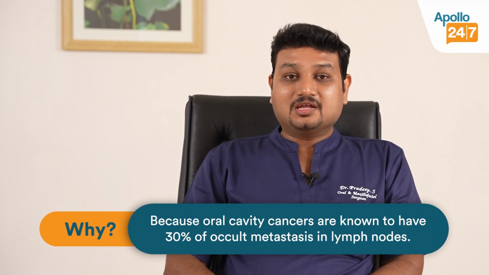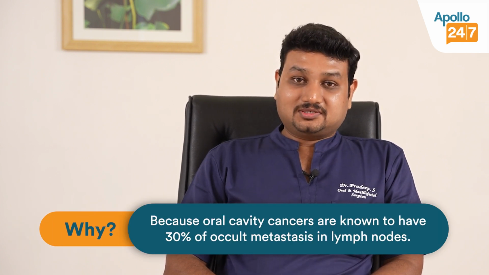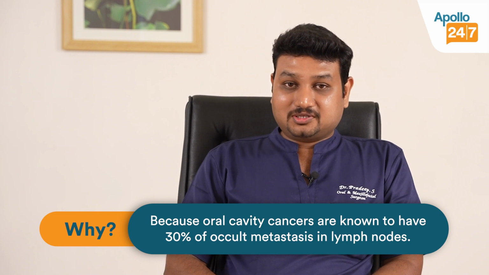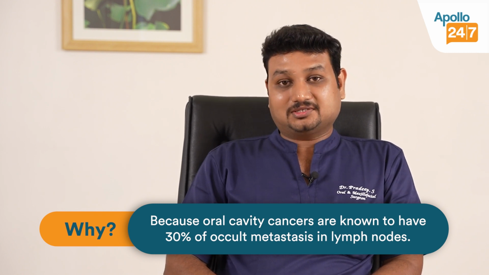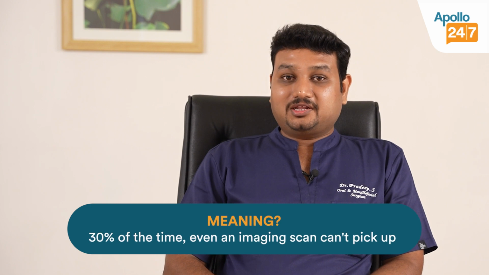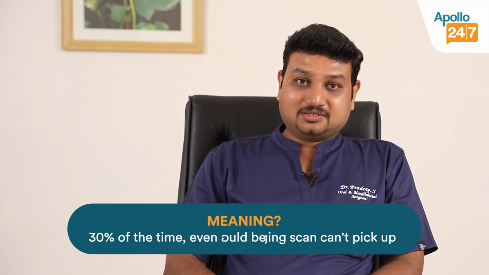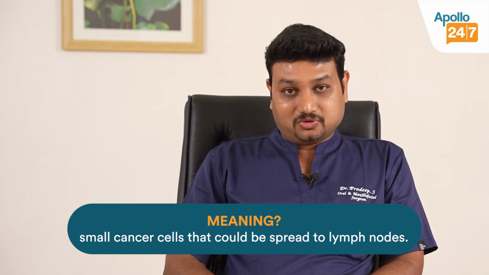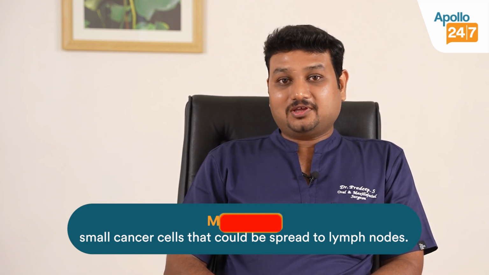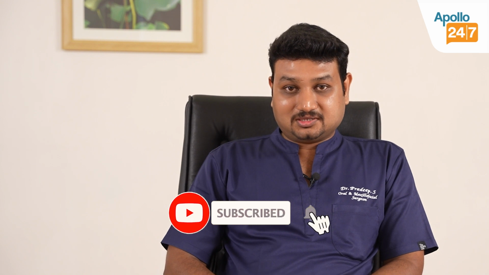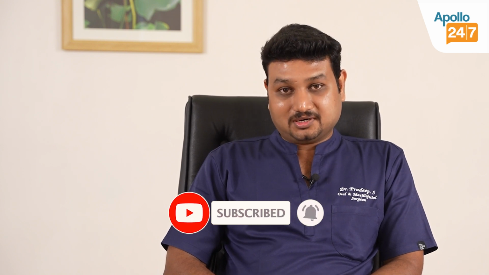Why is it? Because oral cavity cancers are known to have 30% occult metastasis. Means 30% of the time, even imaging cannot pick up a small cancer cell that has spread to your lymph nodes. That is the reason why we need to do a neck dissection surgery for any oral cancer, regardless of stage 1 to stage 4.